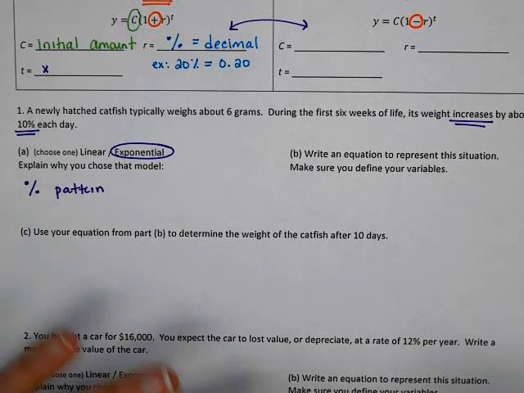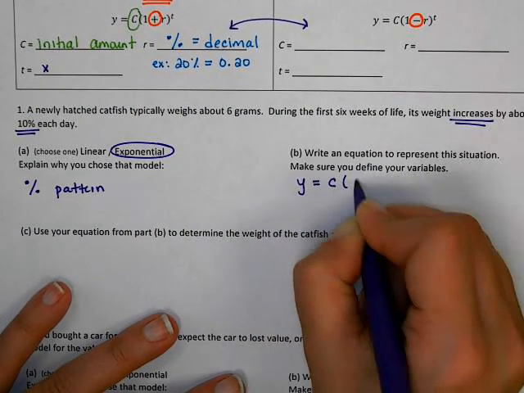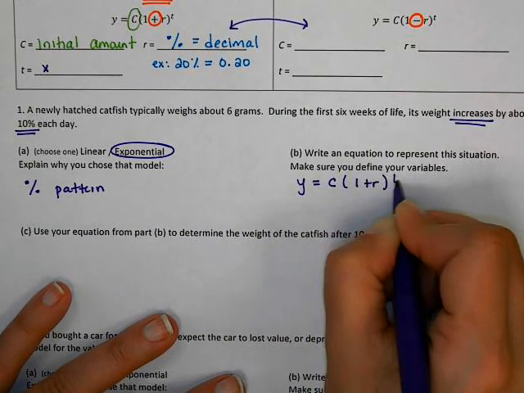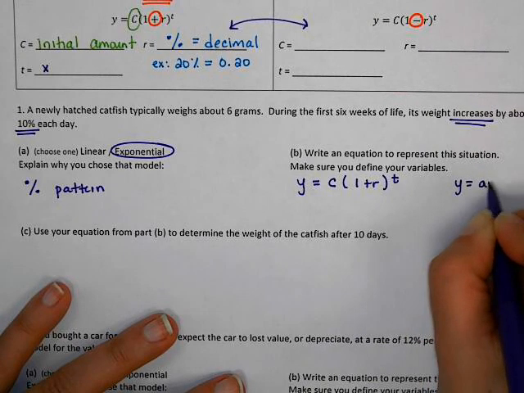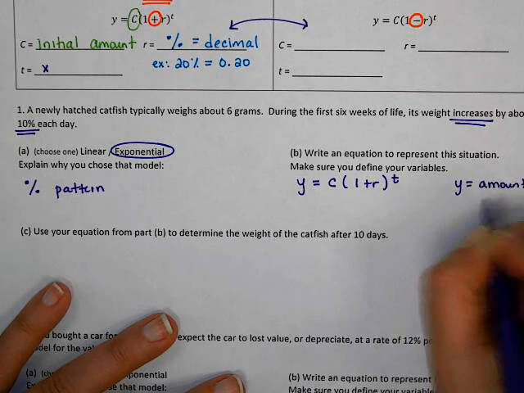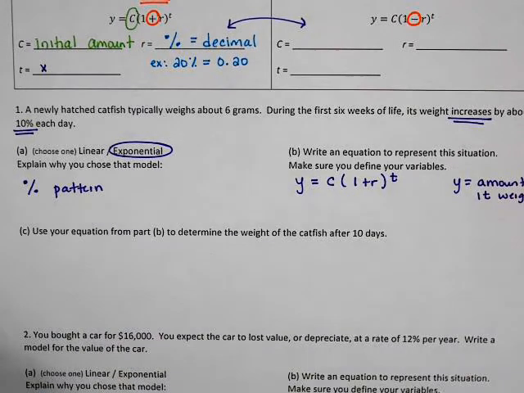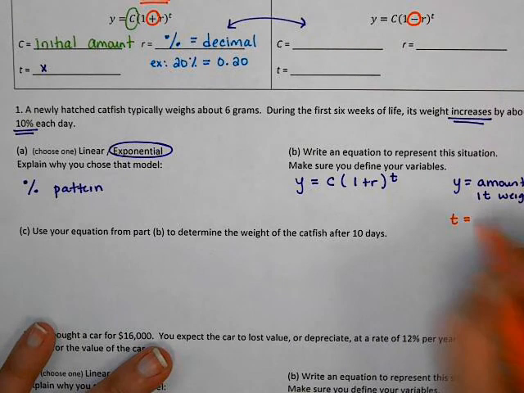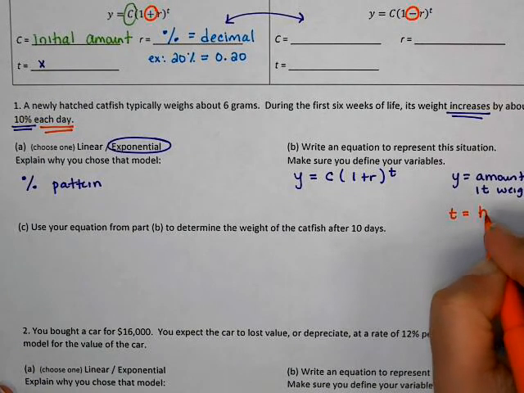Now, because it's a percent pattern, I'm going to use the equation y equals c parentheses 1 plus r to the t power. And in this problem, y is going to be the amount that it weighs, and t is going to represent the number of days because it changes each day.